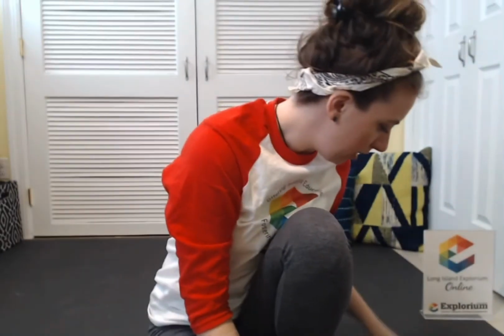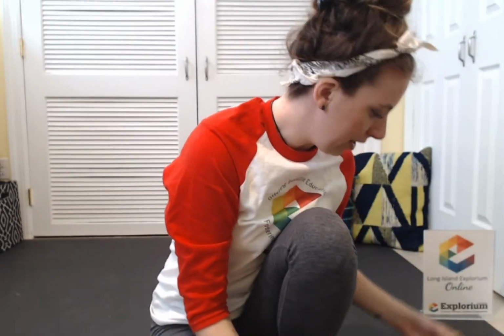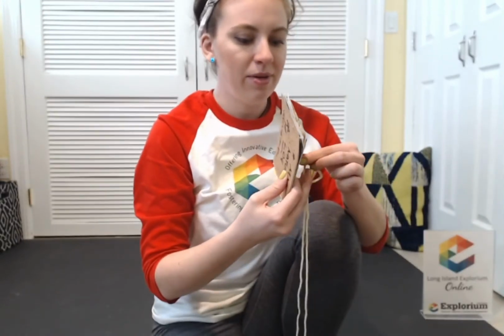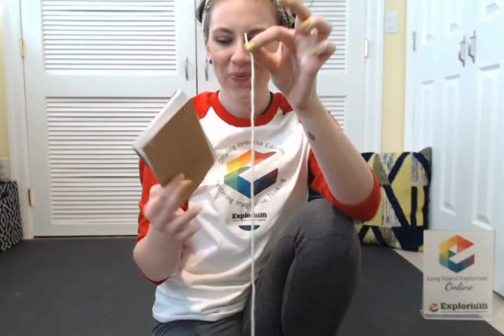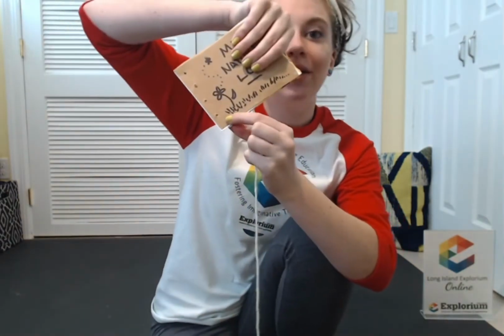Here's how we stitch it up. We grab our handy dandy piece of tape and we start at the very, very bottom corner.